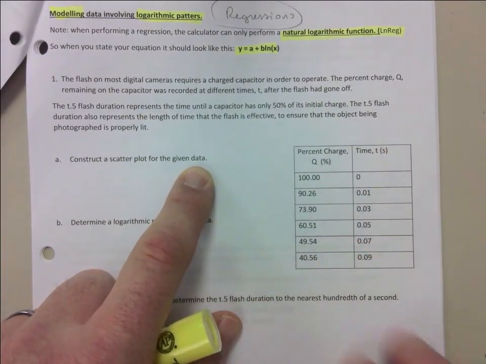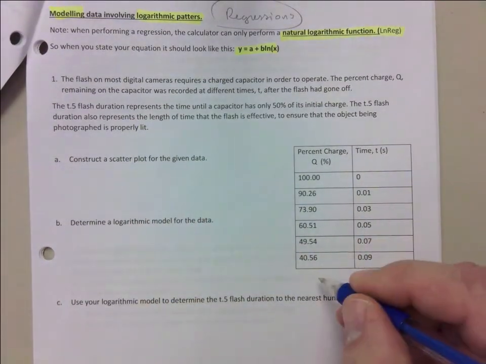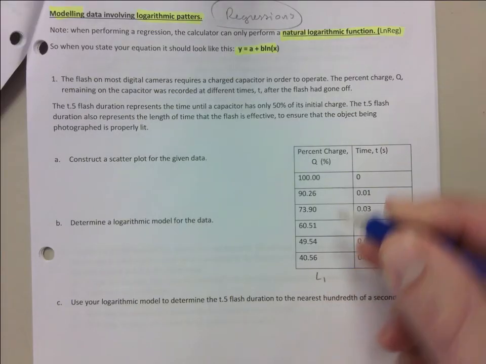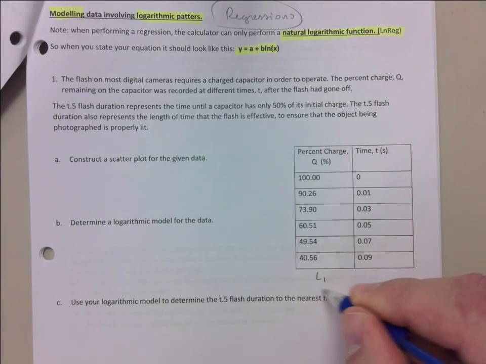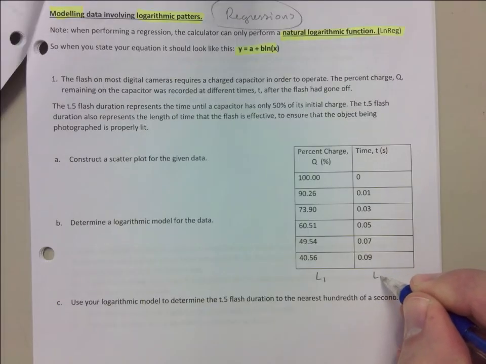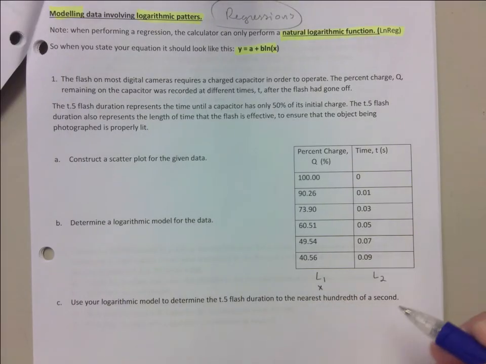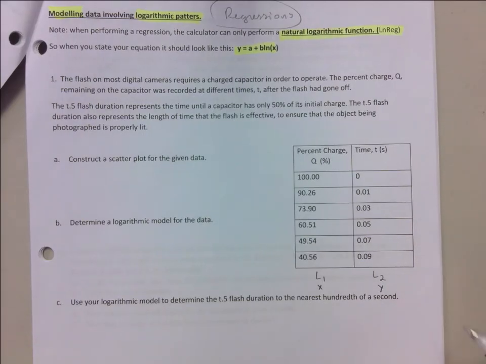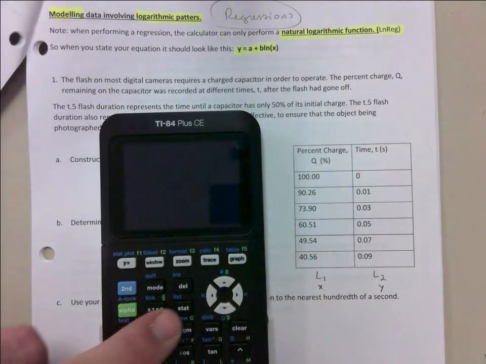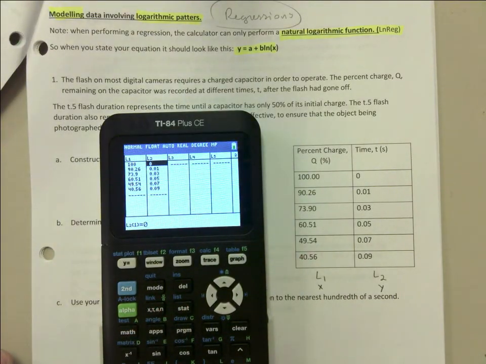So let's type this in. The first column is always going to go into our L1. The second column always goes into L2. So that is essentially saying the first one represents our X values. The second column represents our Y values. Okay, so let's go ahead and enter that. I already did. Okay, so I beat you to it.